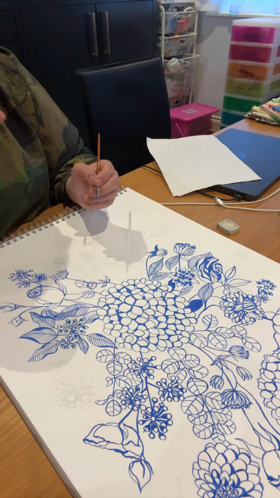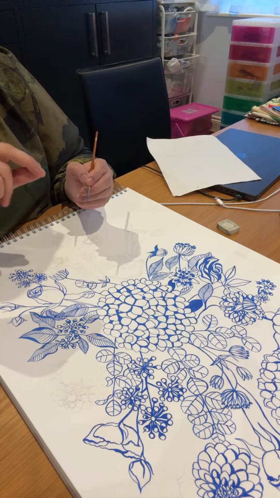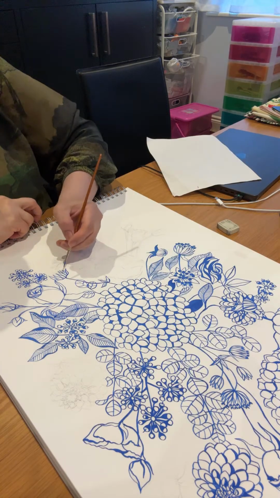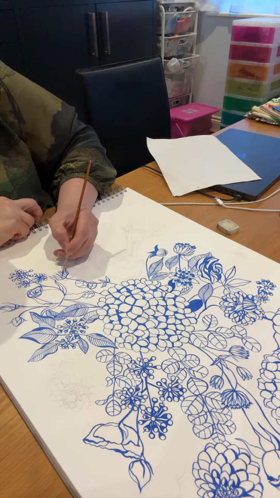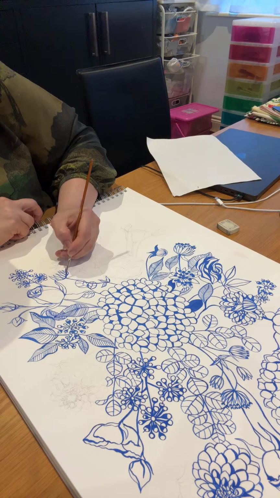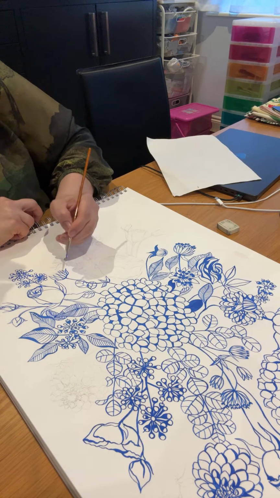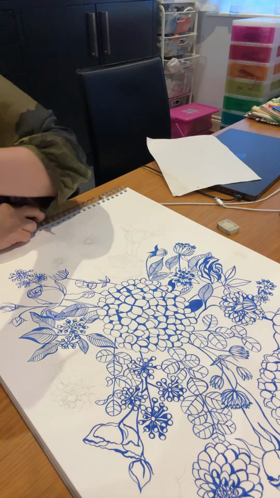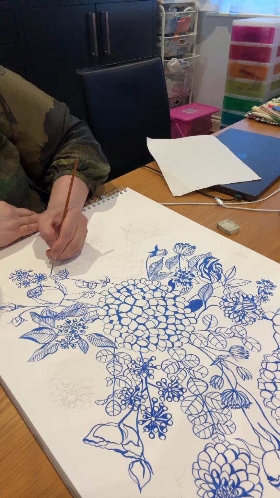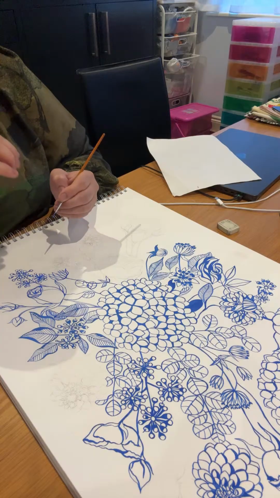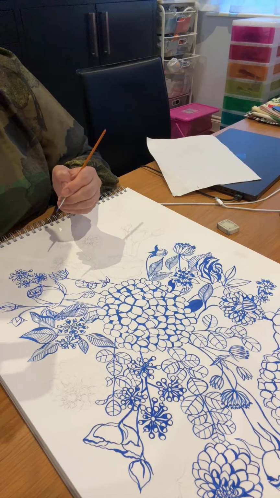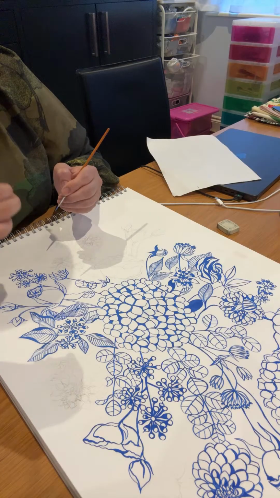Make sure you try to add as much detail as you can. That is important when you draw them. I'm adding one at a time, adding as much detail as I can. The more detail you add, the nicer it looks.